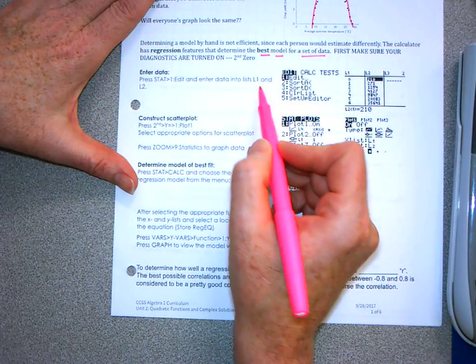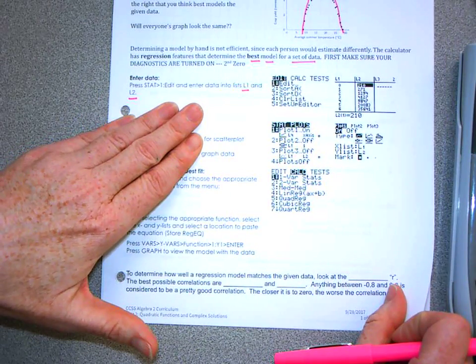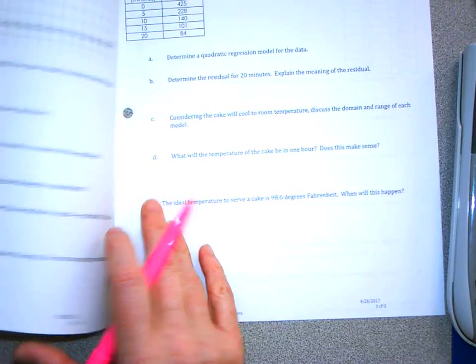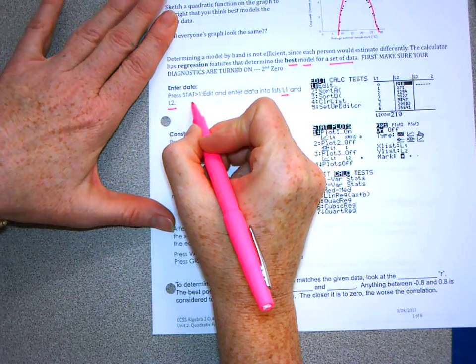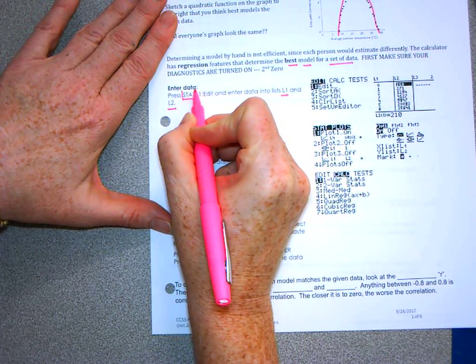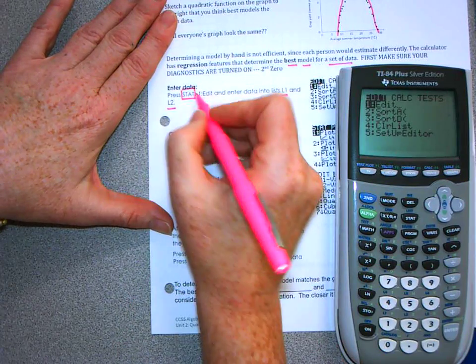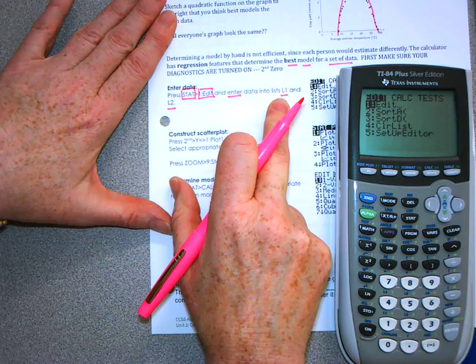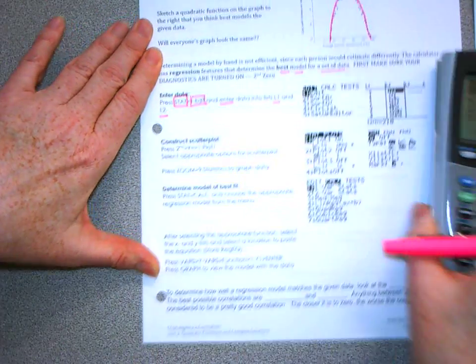Okay, or clear the calculator. Now, enter some data into list 1 and list 2. Let's box the steps in as we go through them. We do the stat key. We hit the edit key, the one edit key, and there's where we enter data into list 1 and list 2. Right?